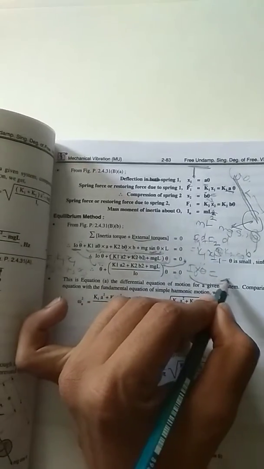Then we take I0 to the other side; since it is a multiplication, when it goes to that side it will be in the denominator. Then we bring the whole expression from that side over here, so we have this equation. After we compare this to the differential equation of motion, we have the value of omega n square, which is equal to the value in the bracket: K1 A square plus K2 B square plus mg into L upon I0, which is the inertia.